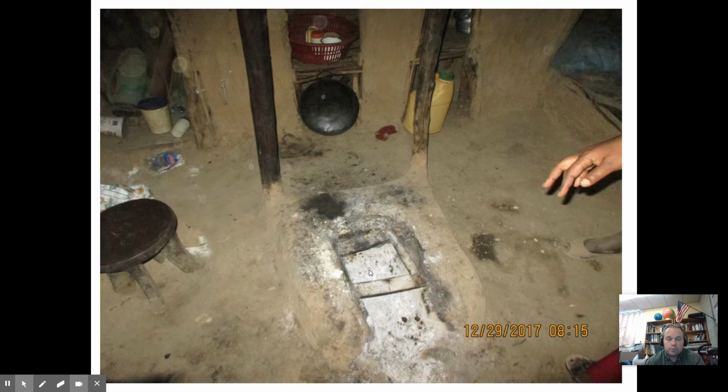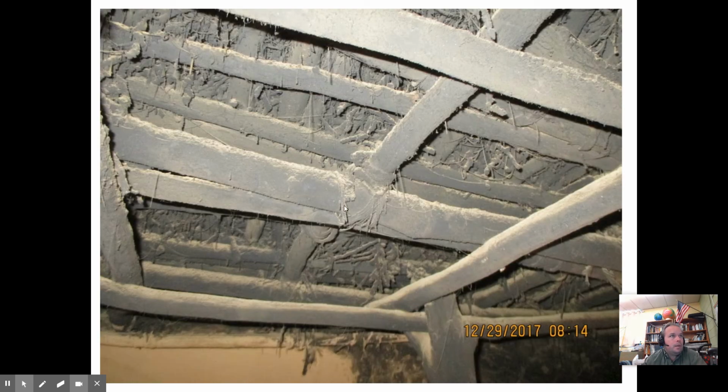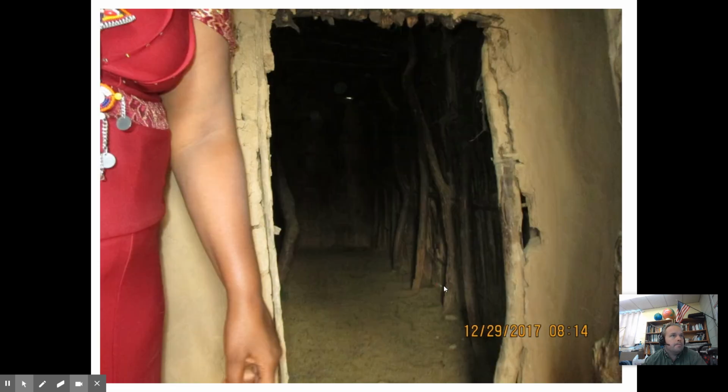When you come home from school and have to continue your homework or whatever, you have no light. So how do you do any of your schoolwork after dark? It's very difficult. You can see what the ceiling looks like in the boma. It's heavily charred, and that's all from the charcoal smoke.